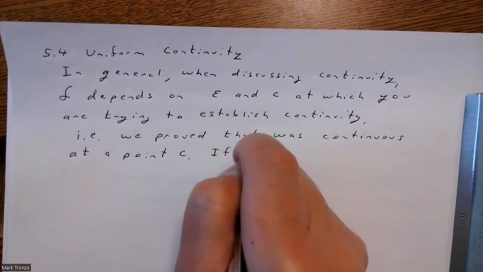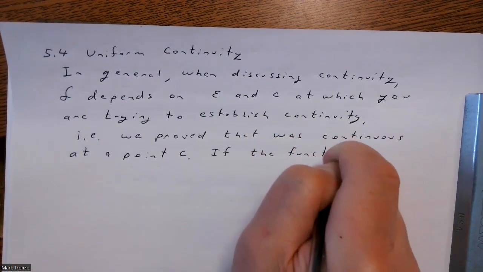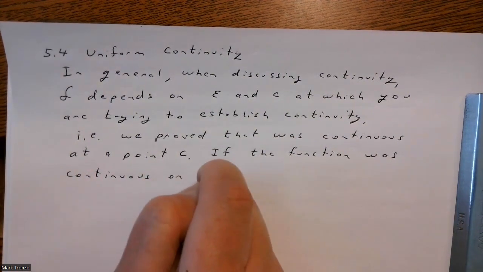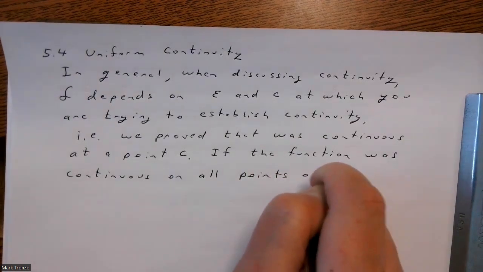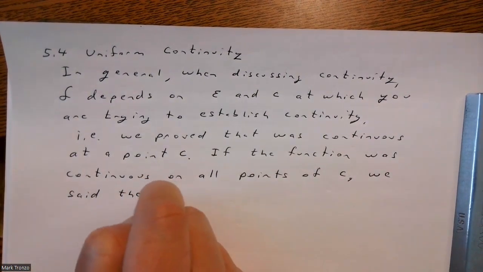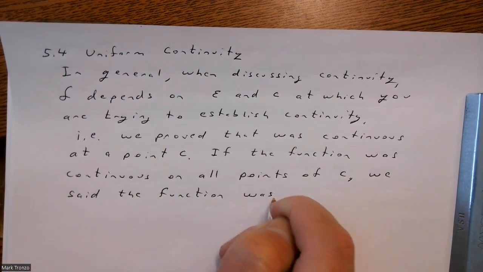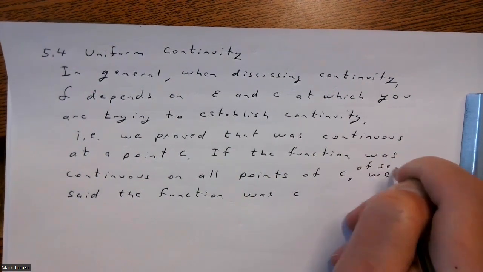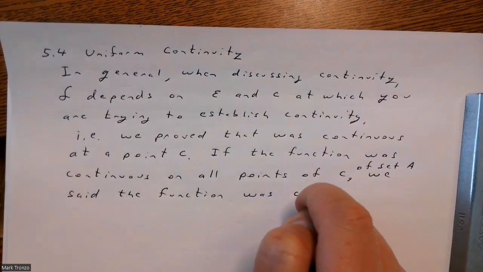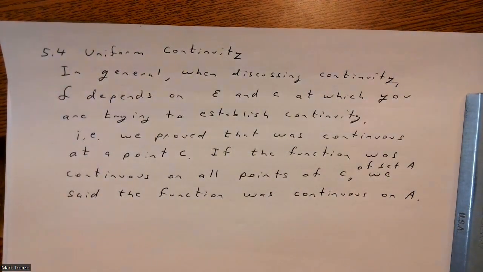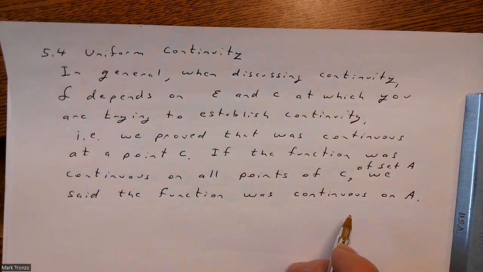And if the function was continuous on all points c of a set, let's say of a set A, we said the function was continuous on A. So if we check somehow that it's continuous at all the points of a set A, looking at each specific point, and find that it was continuous, we said it was continuous on A.